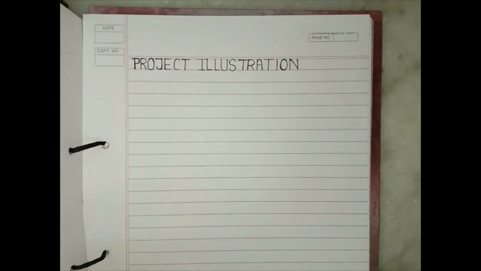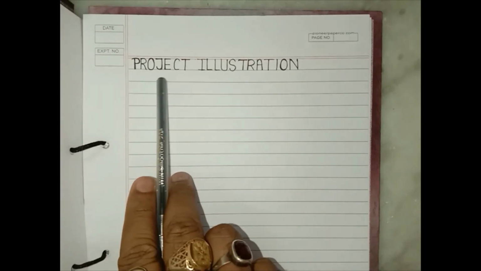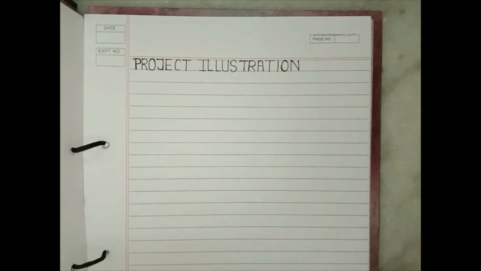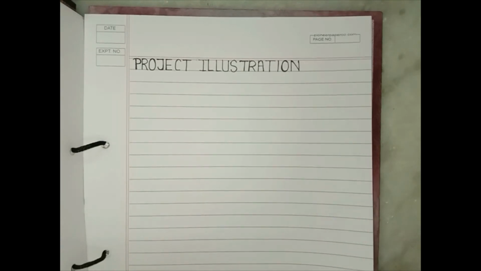I provide the project illustration. According to your roll number, you write down the project illustration. So you make the heading "Project Illustration". Under this you write down the problem on the basis of which we make the solutions. Okay. Now in the next page we start our solutions.